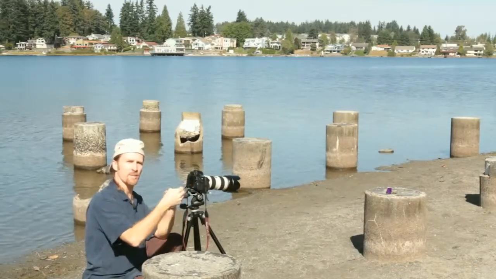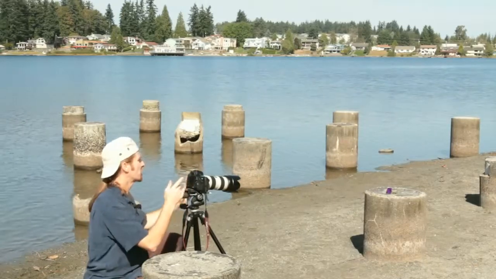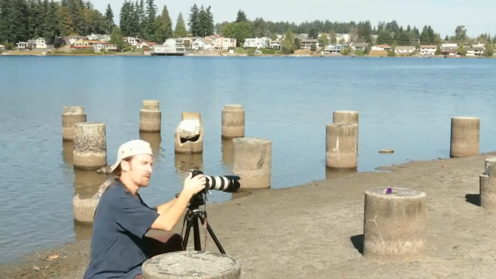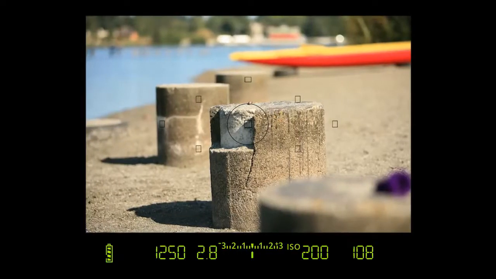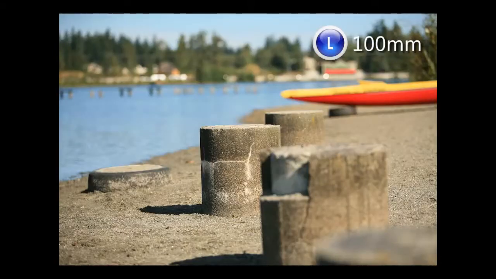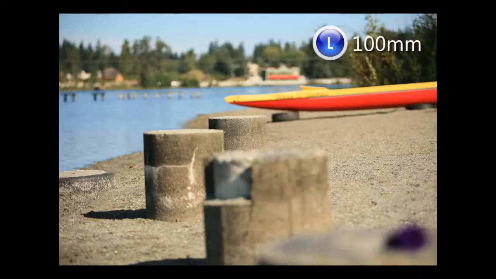So that's really the best way to isolate your subjects. Now I'm just going to shift over to the next column just to show you that distance effect again. First of all at 100, and there we go, shot of the next one. Then I'll take a shot of the third post, the fourth post, and finally the boat.